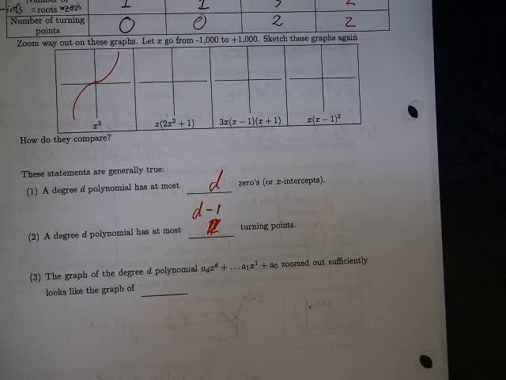Let's see if I can get at least x cubed and that. Okay, there's the graph of x cubed along with x times 2x squared plus 1.